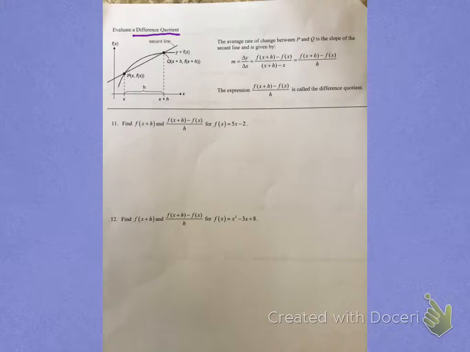Basically, what they're asking you to do is to apply your composition of functions to substitute in this extended f of x, which is x plus h, and subtract the regular function from the expanded function. Now that I've spit that out, let's try it. It's easier than you think, than it looks.